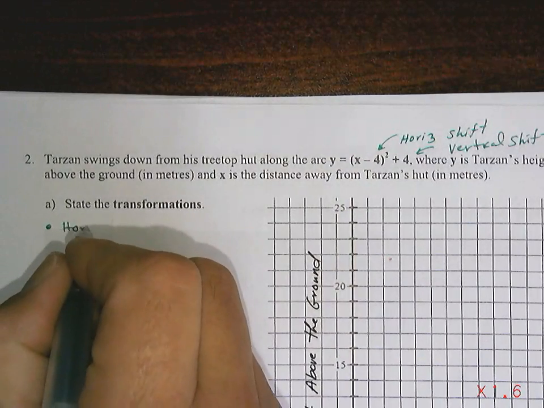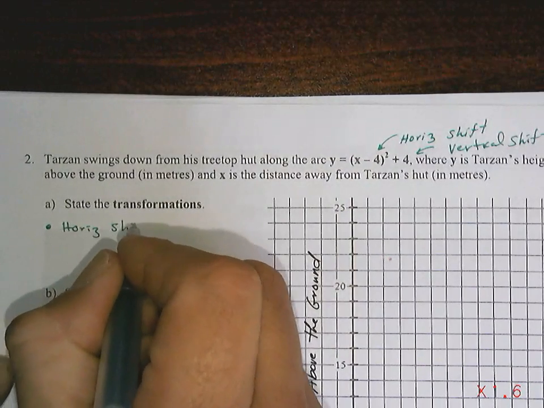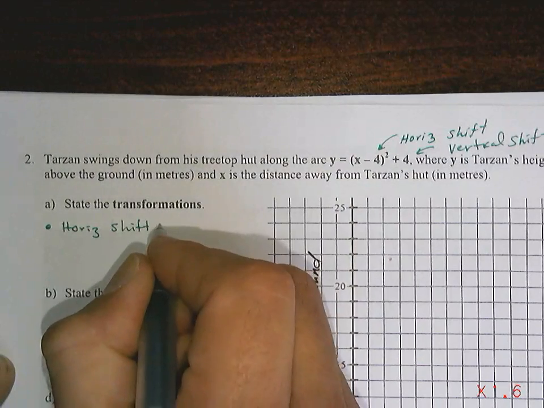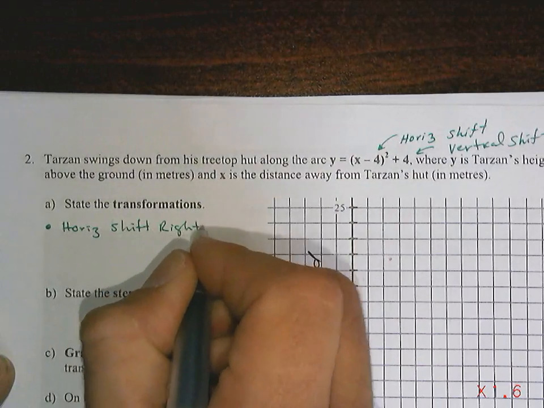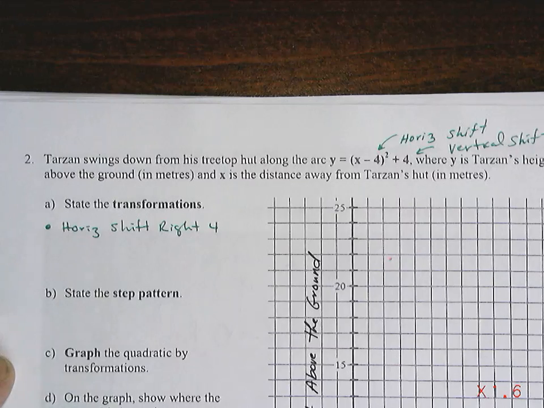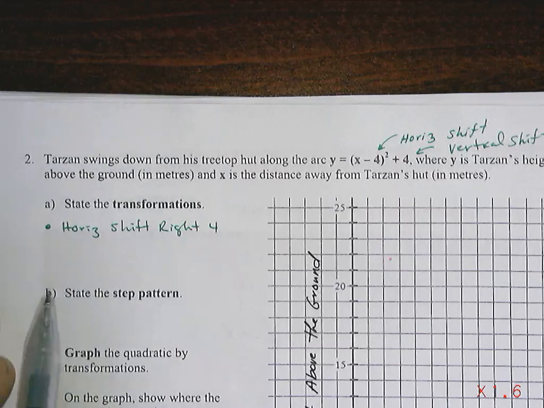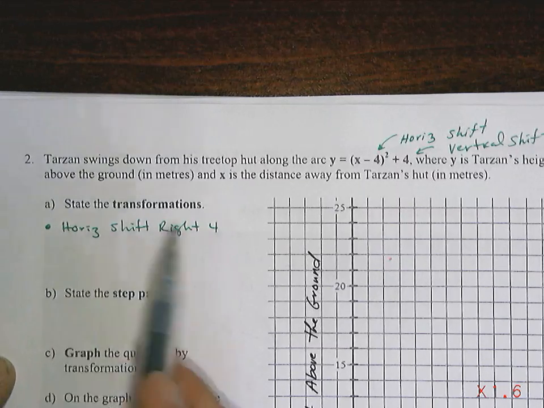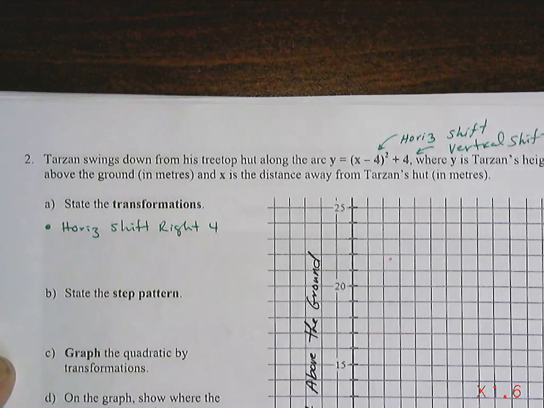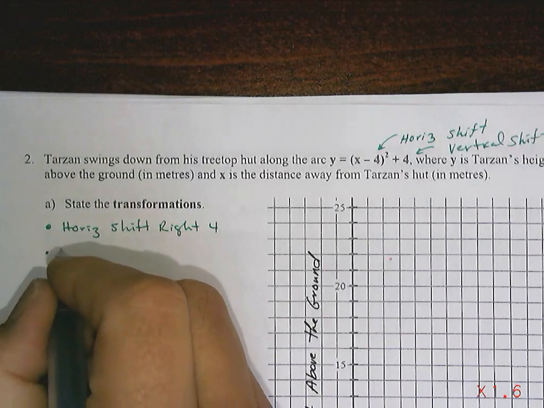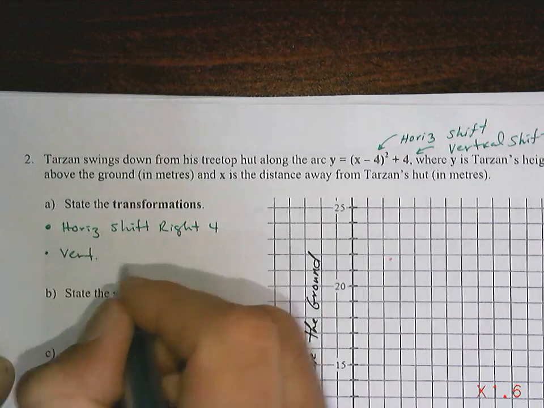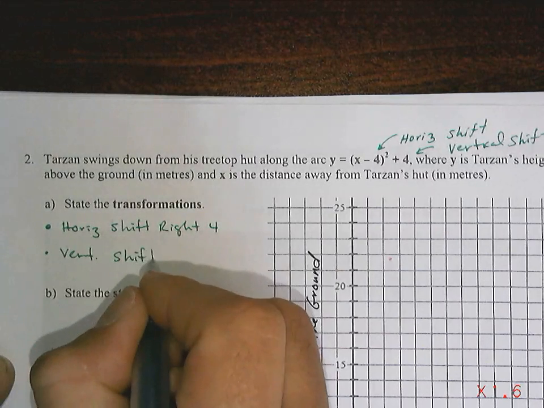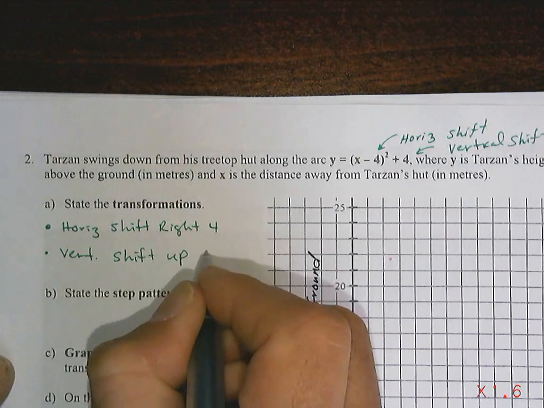So horizontal shift right 4. Do you notice that I'm not putting in the whole word for horizontal? Do you notice that I'm not putting in the word units? We know what we're doing now, right? So we can start making it a little bit easier on ourselves. And this will be a vertical shift up 4.